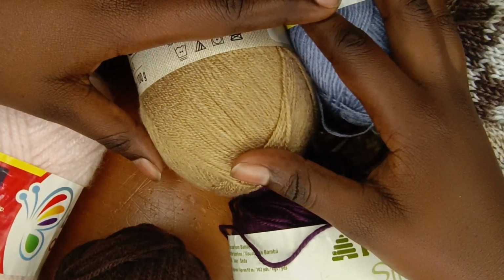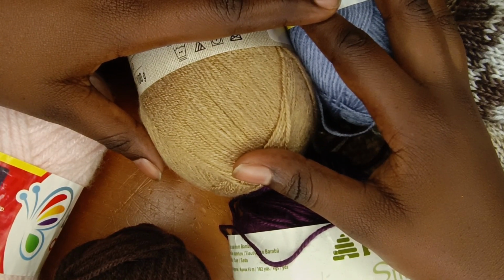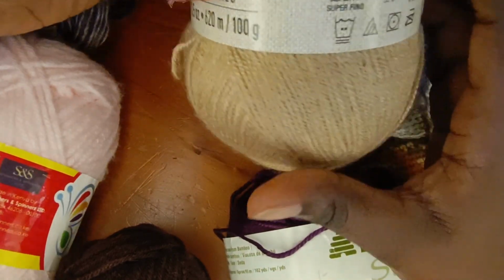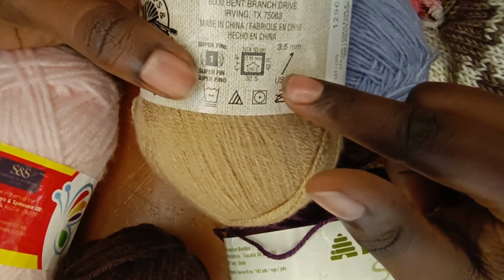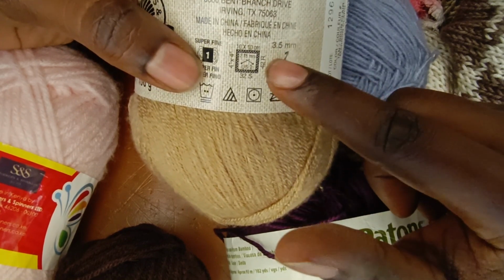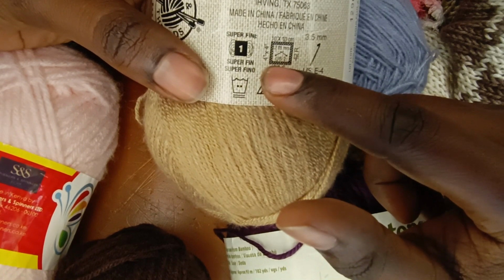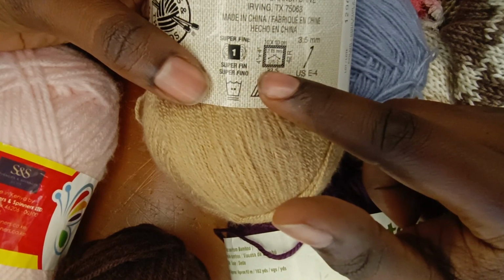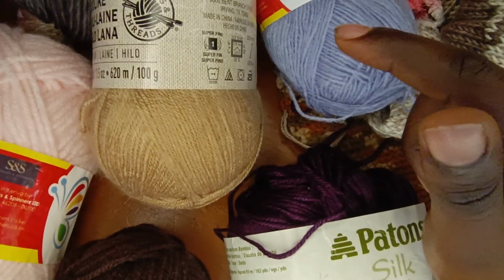Okay. Also, they have the recommended needle, that is either crochet or knit. So again, from Patons, it shows that they recommend crochet, and the thickness of the needle is 3.5 millimeters. They're also giving you a stitch gauge depending on which tool you use. So this one is for knitting and it shows 10 by 10 centimeters.